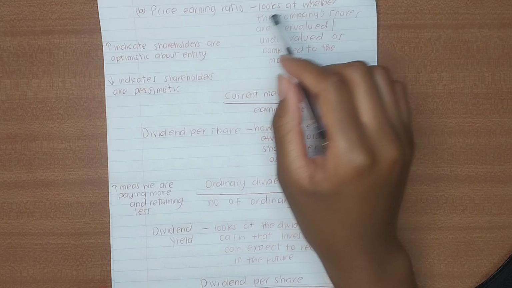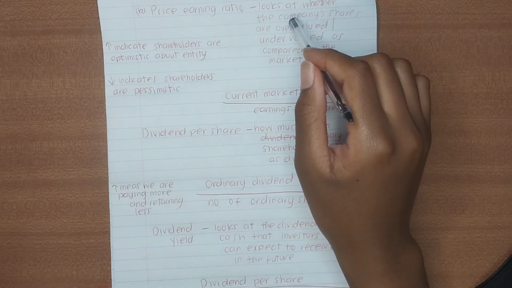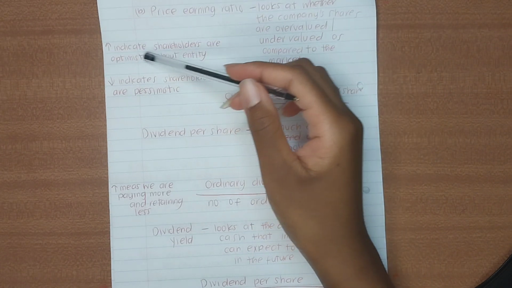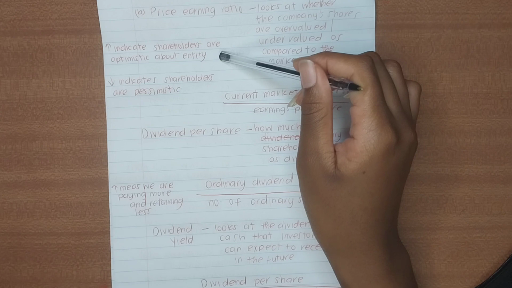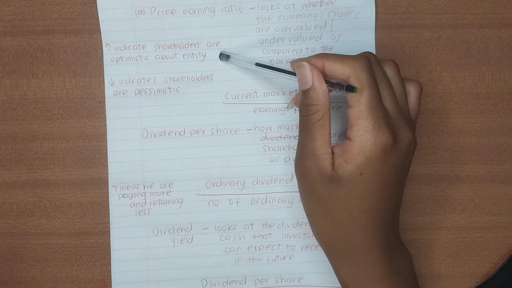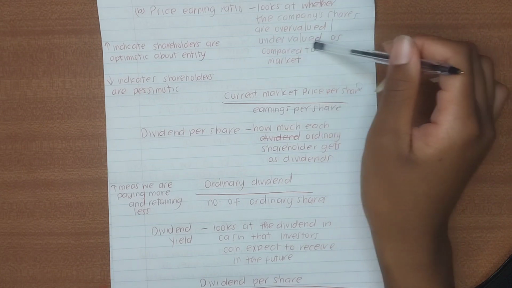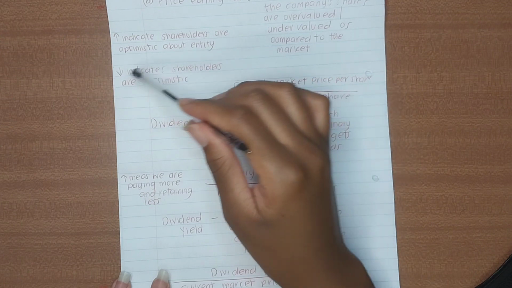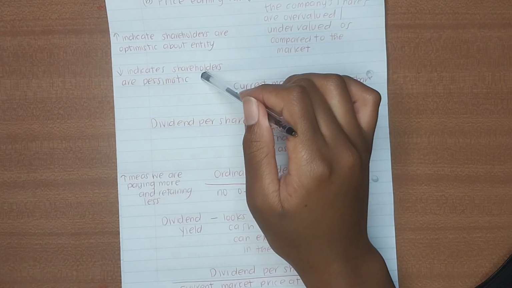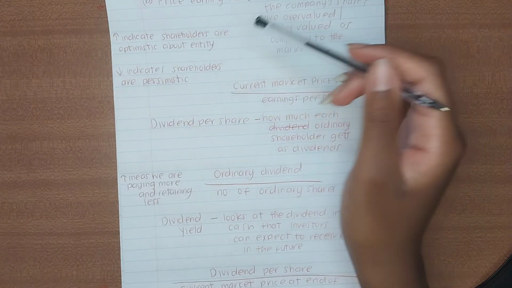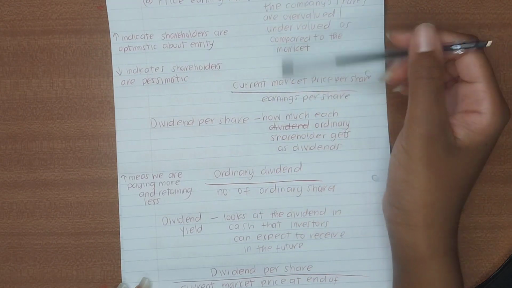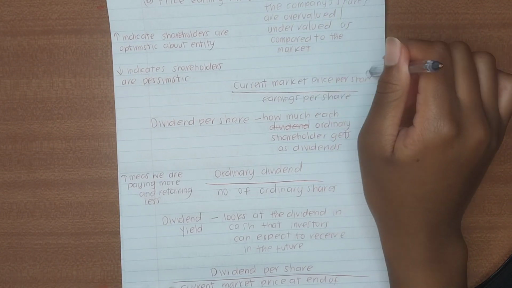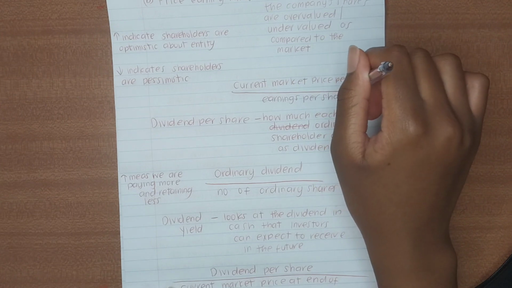So if shareholders are overvaluing our shares, by buying at higher prices, then it indicates that the shareholders are actually optimistic about the entity. They think that the entity is going to do well even in the future, right? But if they are undervalued, meaning that the shareholders are not that willing to buy at higher prices, then it's telling us that the shareholders are pessimistic about buying. They are not that confident the entity will do well even in the future, right? So price earnings ratio is going to be the inverse of the other one. It's going to be your current market price per share over your earnings per share, right?